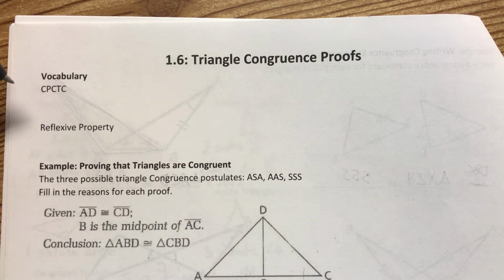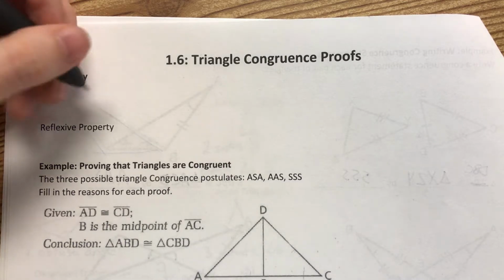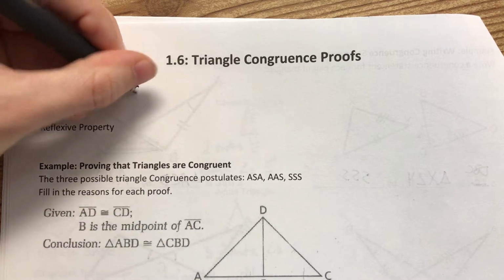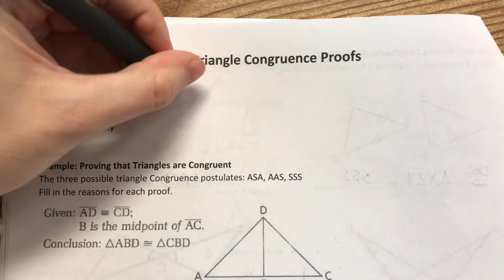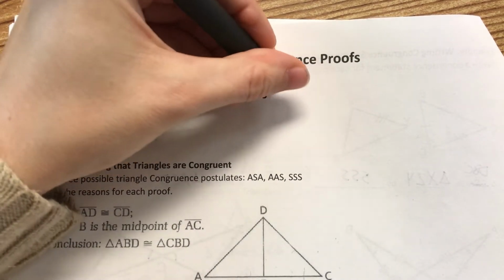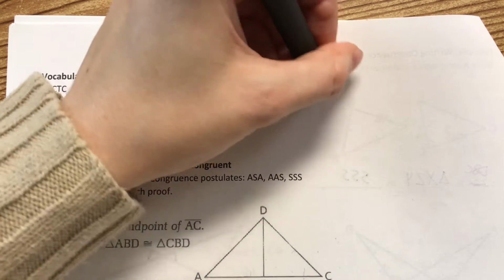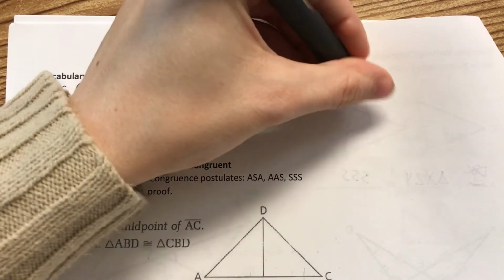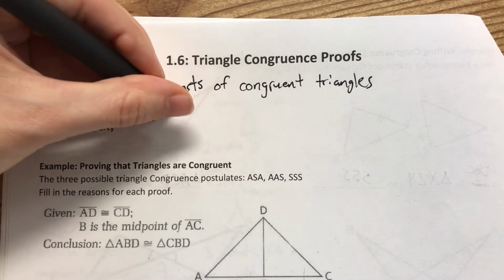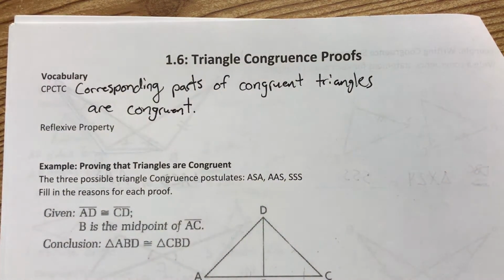The first one is called CPCTC. It's an acronym. It stands for corresponding parts of congruent triangles are congruent. So this means that if we have two triangles and we already know that they are congruent, we can take pieces of those triangles and say that the pieces must be congruent as well.